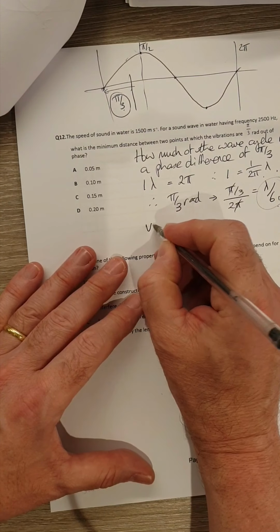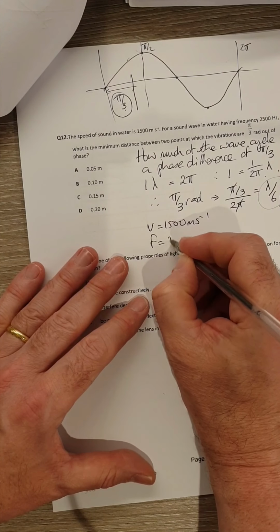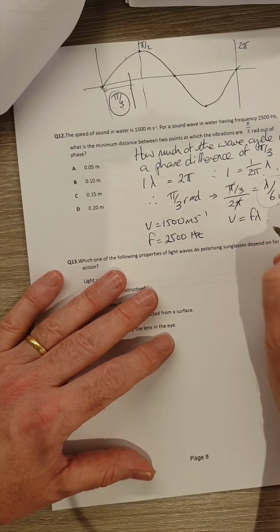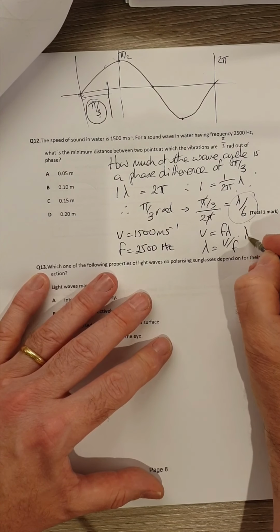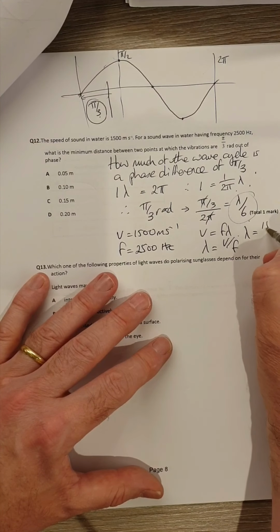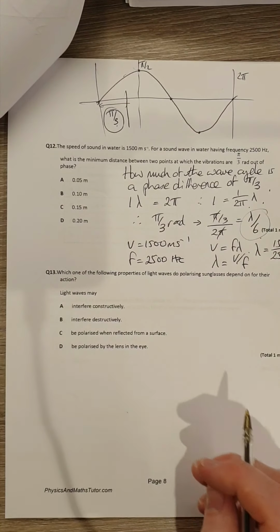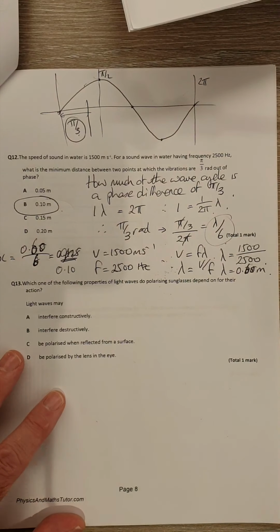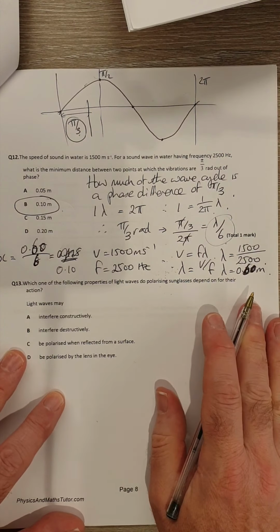So what are we told? We're told that the speed is 1500 meters per second. We're told that the frequency is 2,500 hertz. We know that speed is equal to frequency times wavelength, which gives me wavelength is equal to speed divided by frequency. So wavelength is equal to 1,500 divided by 2,500. So the value we get for the wavelength is 0.60 meters. So it's 1500 divided by 2500, so that's 0.6.